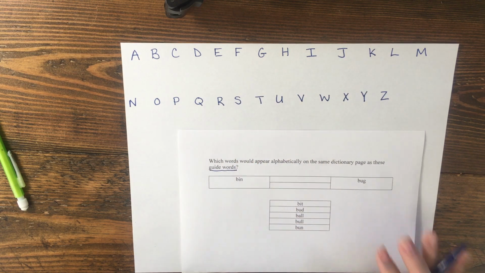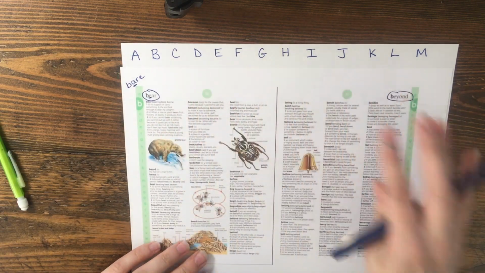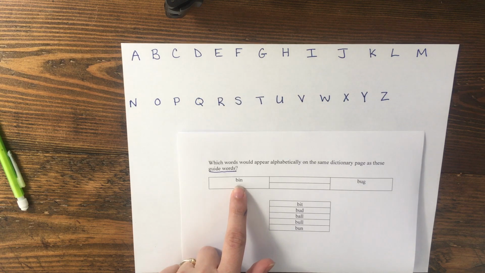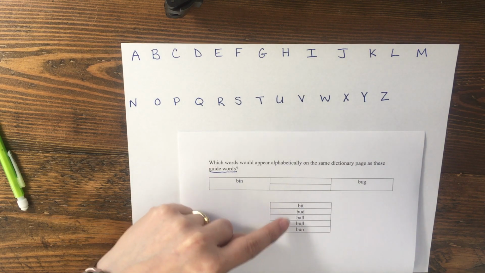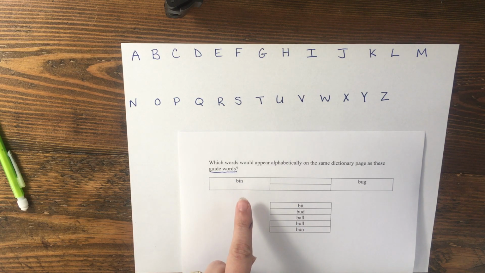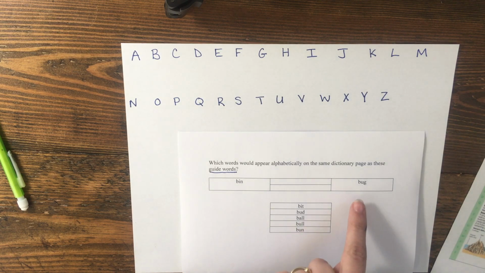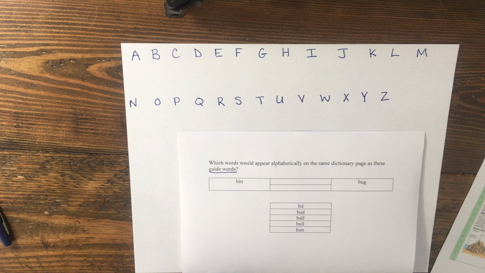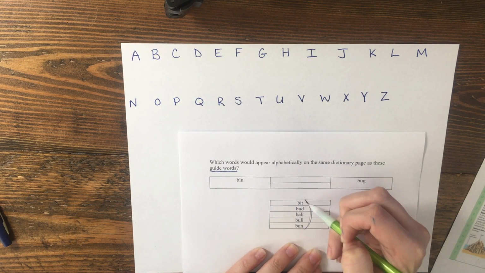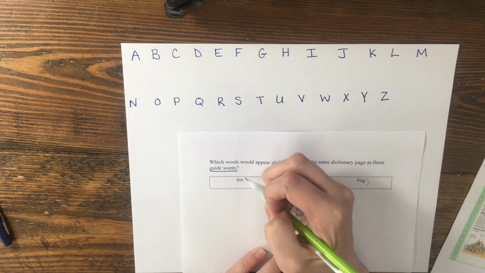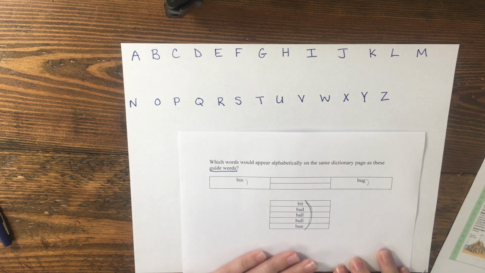So picture right now a dictionary just like this, but my guide words are going to be different. The guide words are going to be bin and bug. And I want to know which one of these words fall on the page as bin and bug. Well, to do that, first, I'm going to put all of my words in alphabetical order. That means every single one of these words, because these are my answer choices, I need to first put in ABC order.